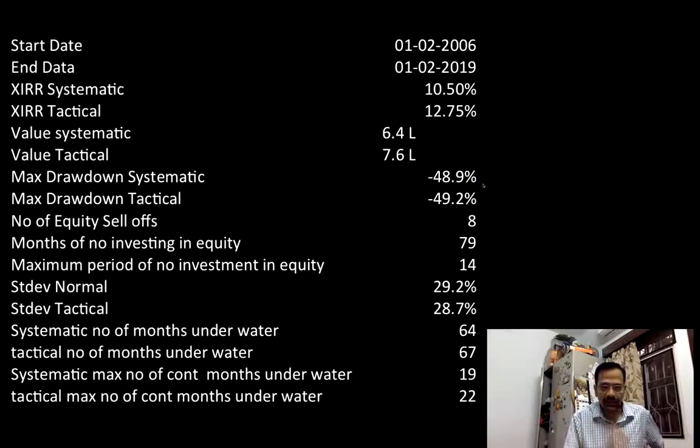So let's look at the actual numbers. The start date of the portfolio is 1st February 2006. The end date is 1st February 2019. This is one window, so all this represents one data point. The systematic annualized return is 10.5%. The tactical annualized return is 12.75%. The systematic final value is 6.4 lakhs. The tactical value is 7.6 lakhs. So that's a good 1 lakh and odd more.